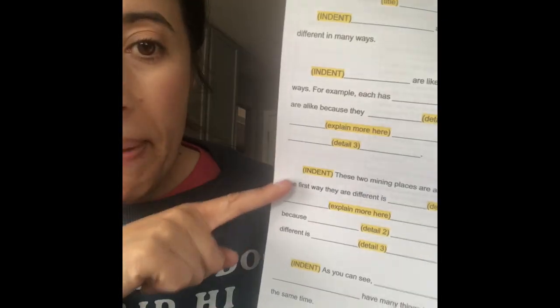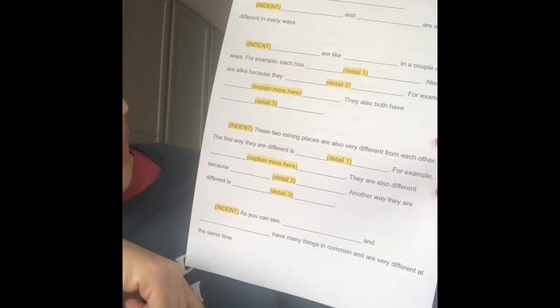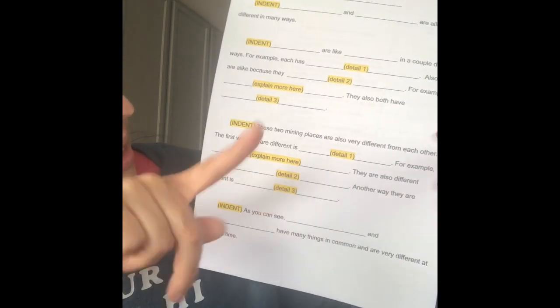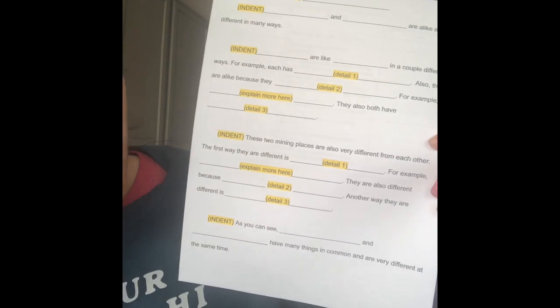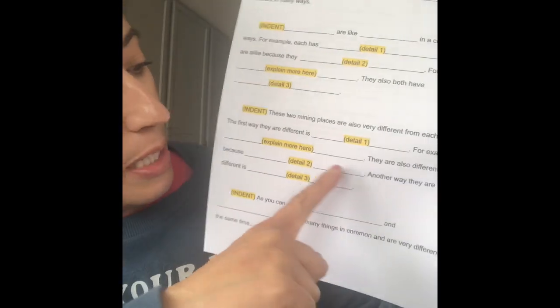And then I've also done paragraph number 3 the exact same way. This is where you're going to tell us how they are different from each other. Don't forget to indent. There's your 3 details, and then that one sentence that's going to explain one of those details deeper. Again, you can move it around. It doesn't have to explain detail 1 further. You could explain detail 2 or detail 3.